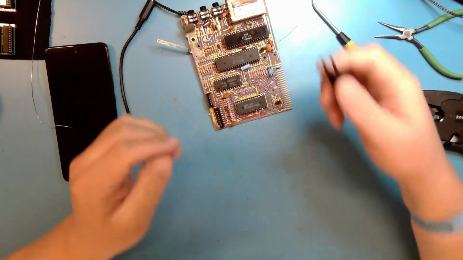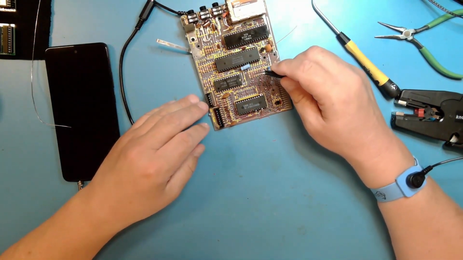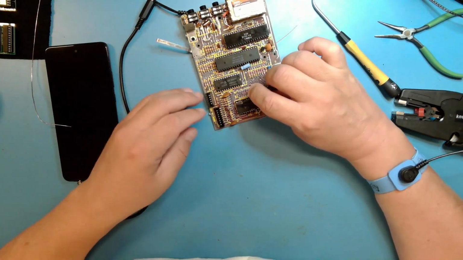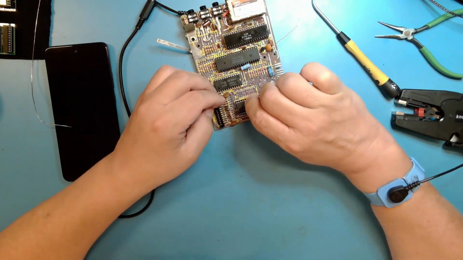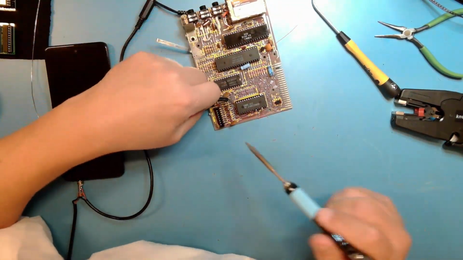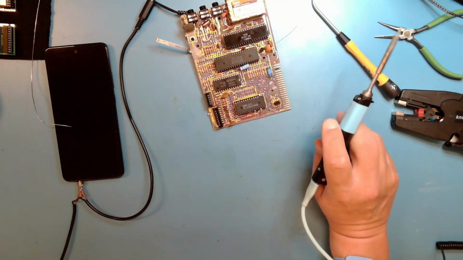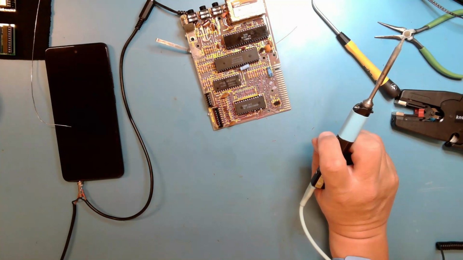So pin 2 is address line 12. And address line 12 is diode 3. All right. And 23 is address 11.